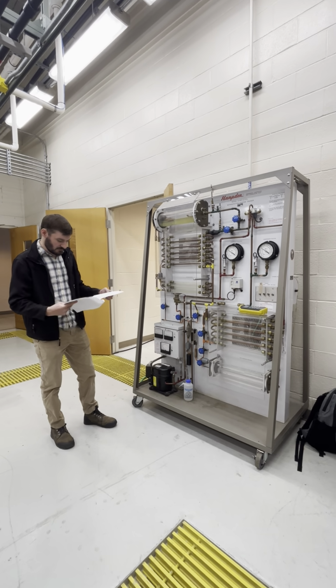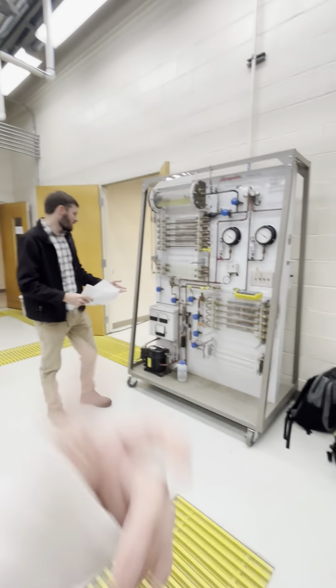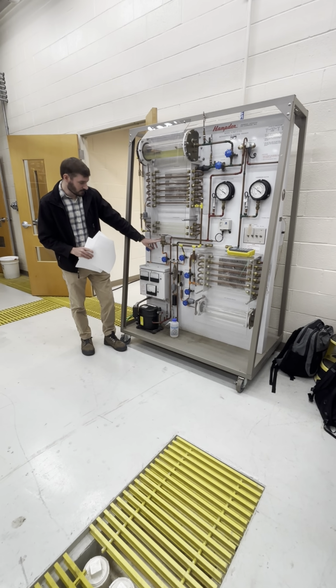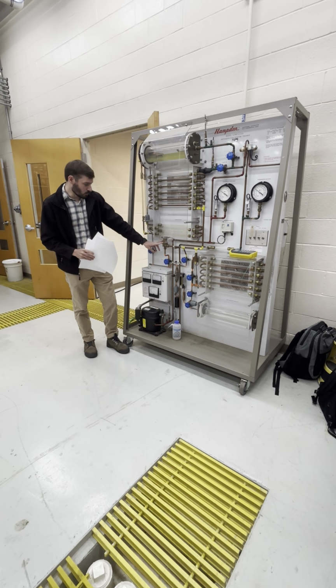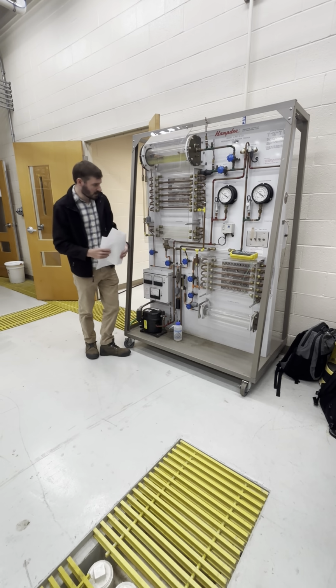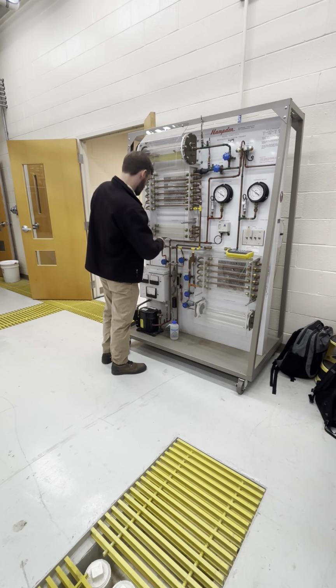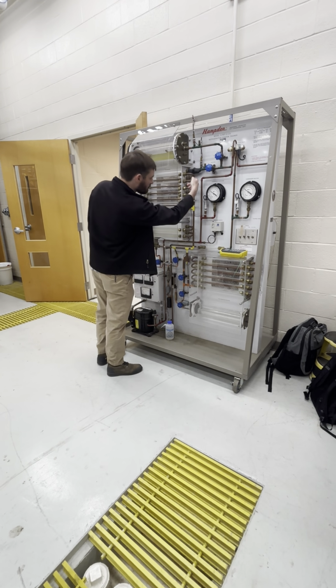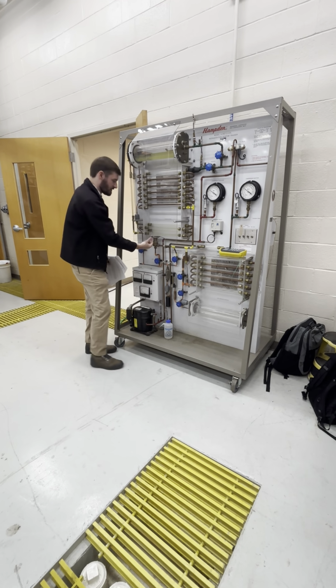For the hand expansion valve, well, I'll start with the thermal expansion valve. Okay, so this valve is kind of like a control valve, or it is a control valve. So once we get this open, as the pressure builds up, as it gets hotter, the pressure is going to build up. There's a little piece of tubing that goes all the way around, a capillary tube.